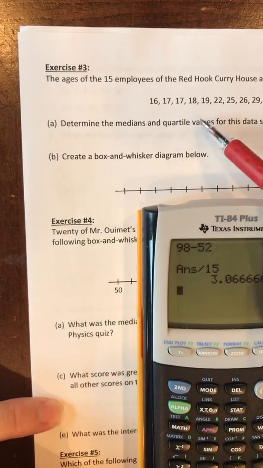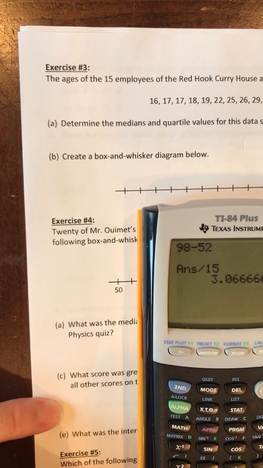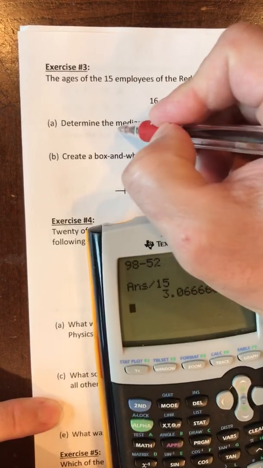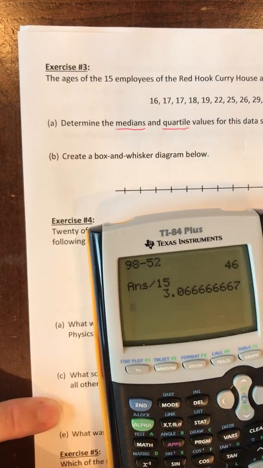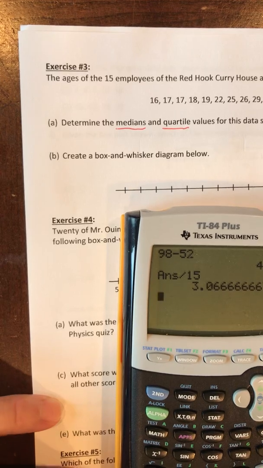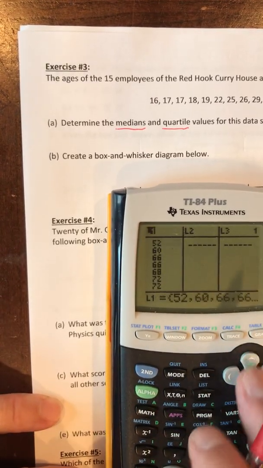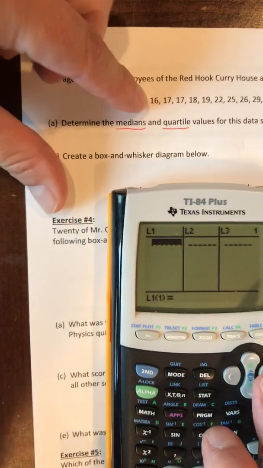All right, I'm going to do exercise 3, right? We're going to do more practice with this box plot and these quartiles. As soon as you see the words medians or quartiles, that's your one variable stats. All right, so I'm going to take this data, I'm going to plug it in. So I go stat, edit, clear out whatever was there before, enter in this data.